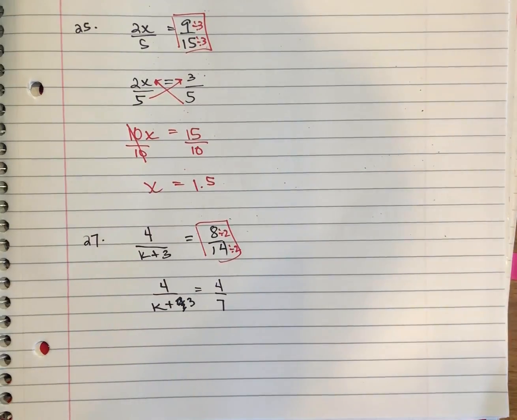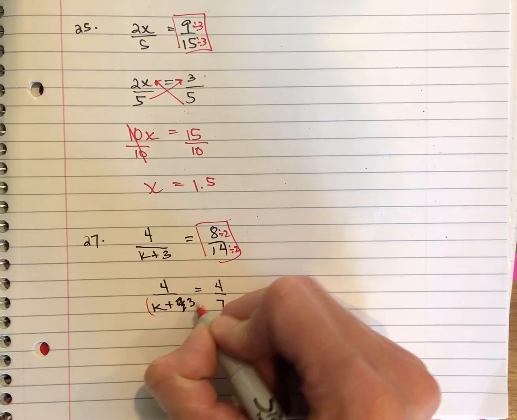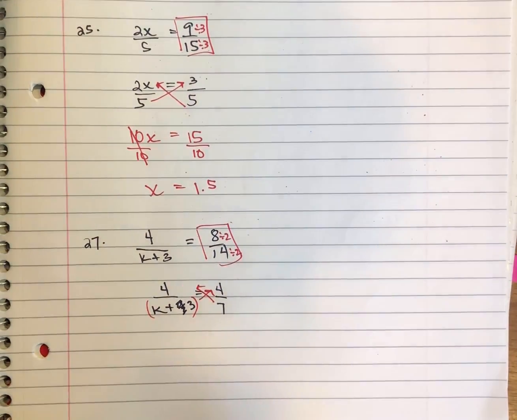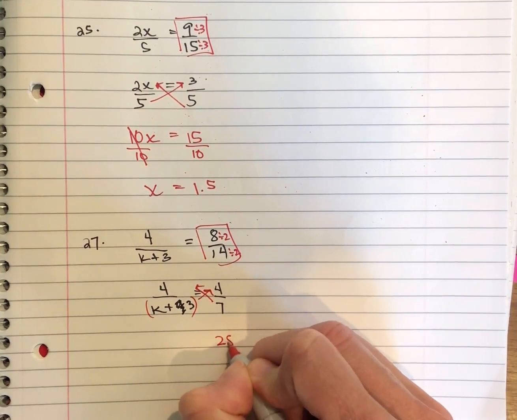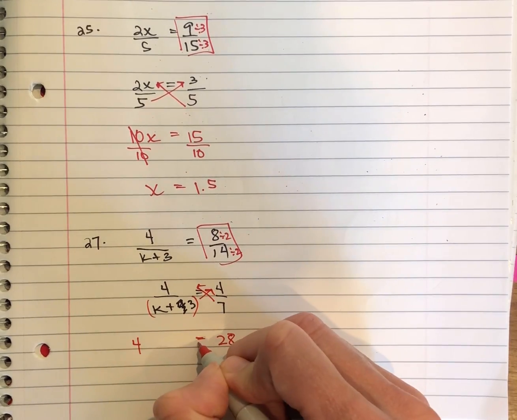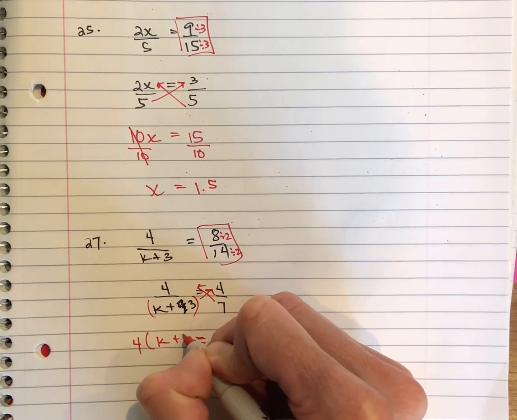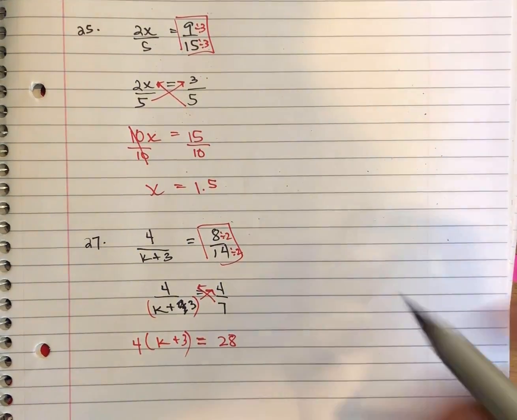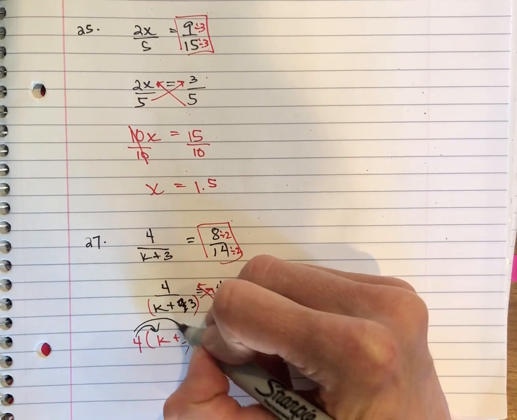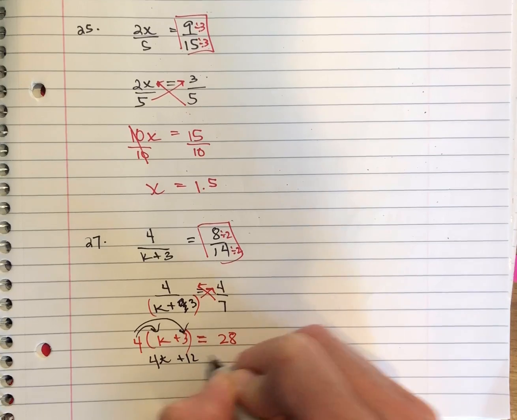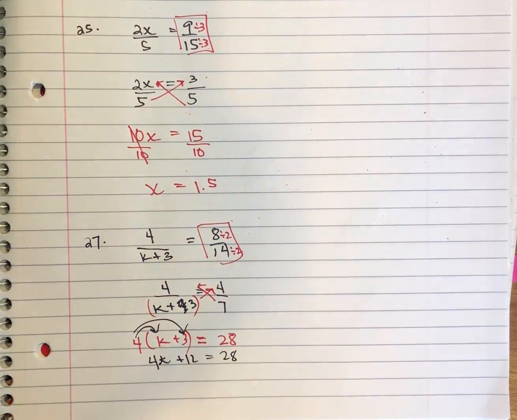Now, if that's like, Ms. Marian, I don't know what the heck you're talking about, well, you can do it the hard way. Put this in parentheses, and then use your cross products, okay? So 4 times 7 is 28. That's the easy way, okay? Then we have to multiply 4 by the quantity, k plus 3. Okay, now remember, you have to use the distributive property. Okay, so we get 4k plus 12 equals 28.